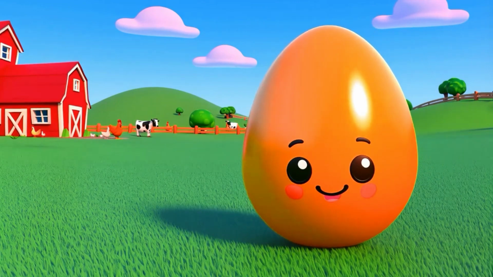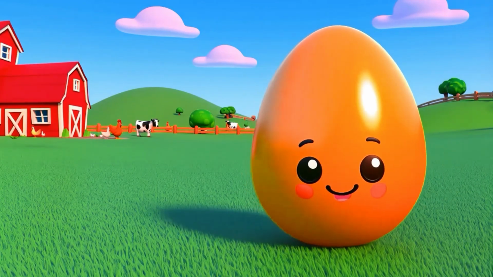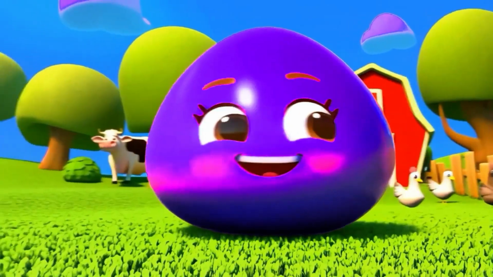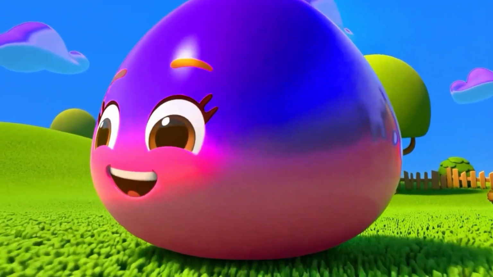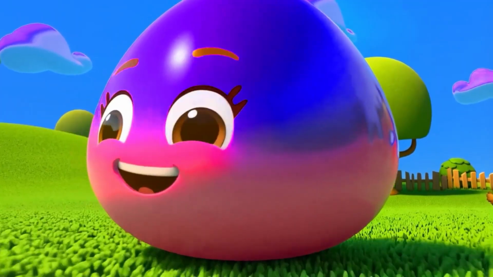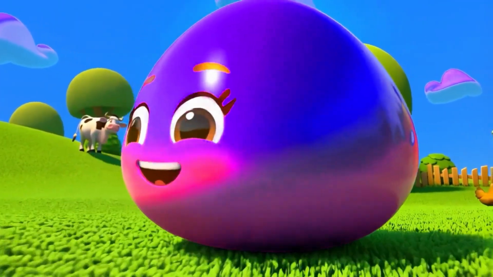I love orange. Do you like the color orange? This little egg is purple, the color purple. I love purple. Do you like the color purple?